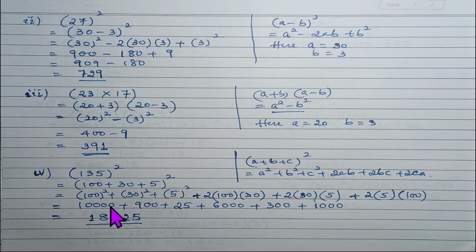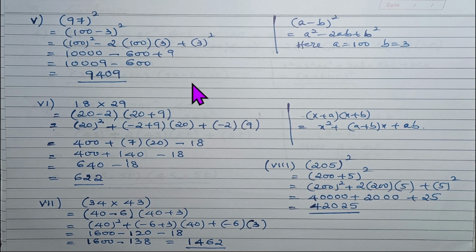Simplifying we get 1 followed by 4 zeros, 30 square is 900, 5 square is 25, and here it is 6 followed by 3 zeros, and 300, and here 1000. When we add, we get 18,225.